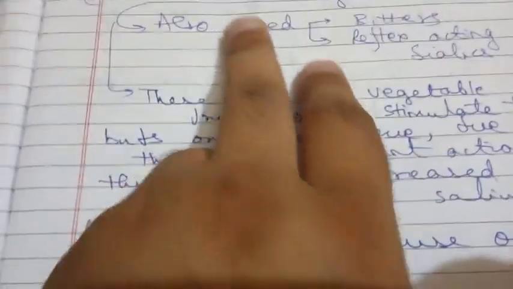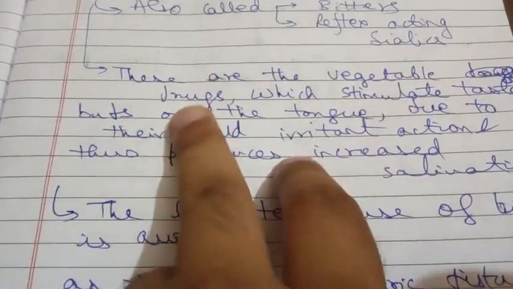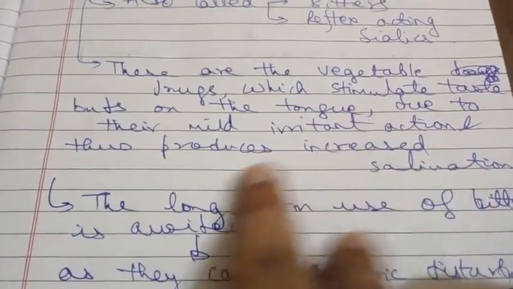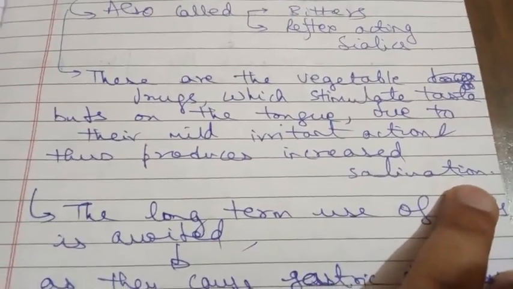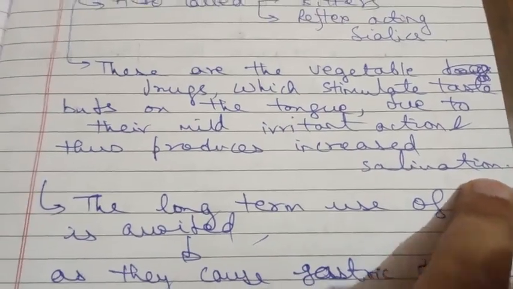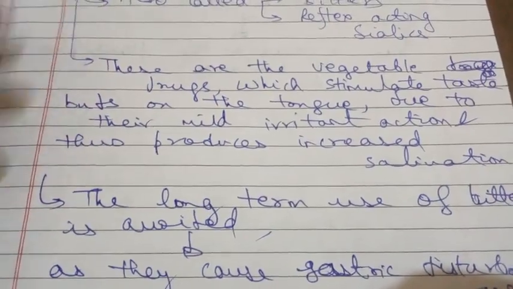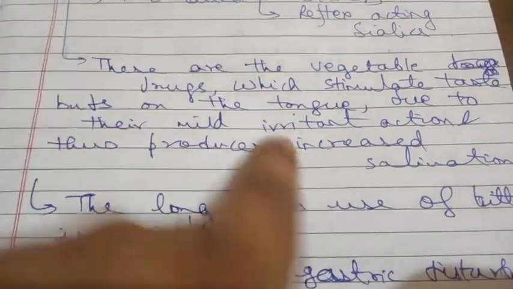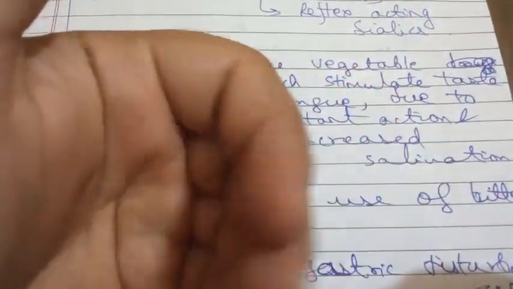What are indirect acting sialagogues? These are vegetable drugs, obtained from plants, which stimulate taste buds on the tongue due to their mild irritant action, thus producing increased salivation. They are able to stimulate the taste buds because of this mild irritant action, and irritation is a kind of noxious stimulus.